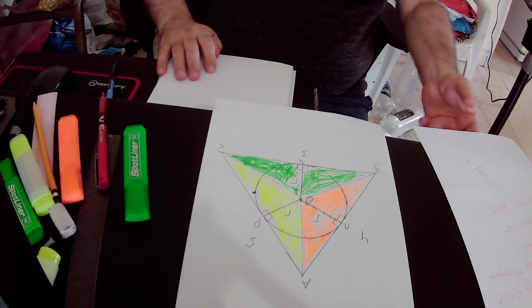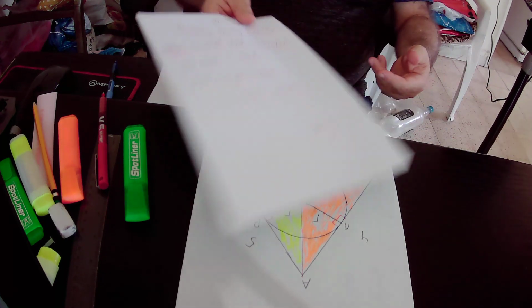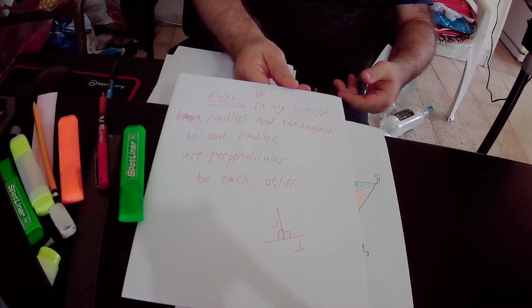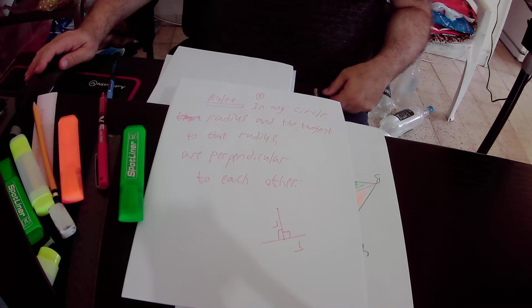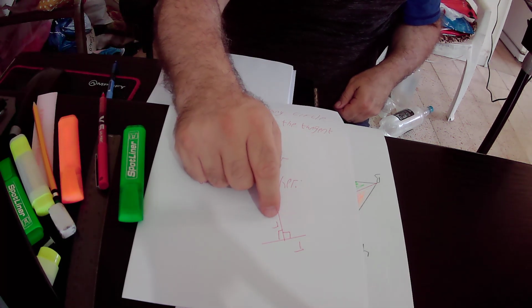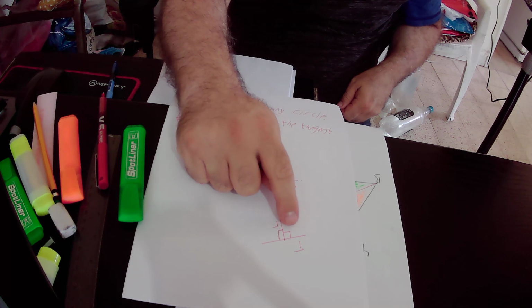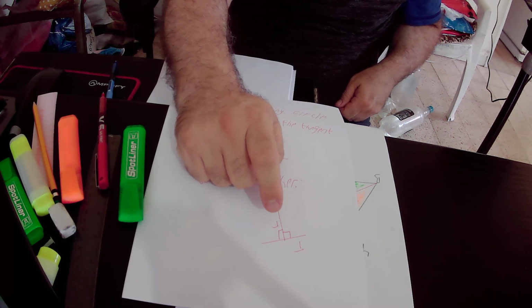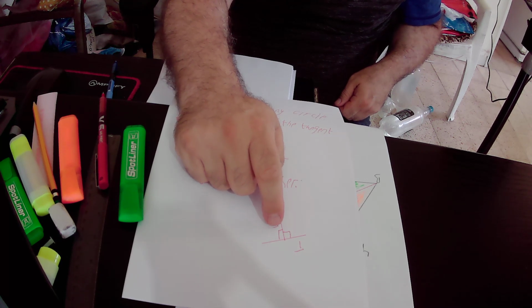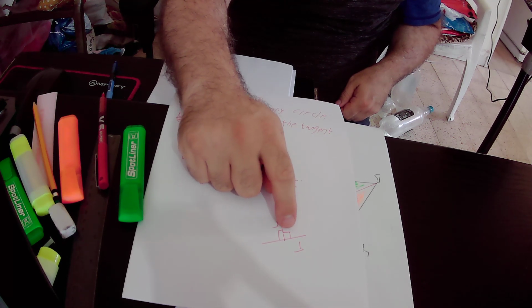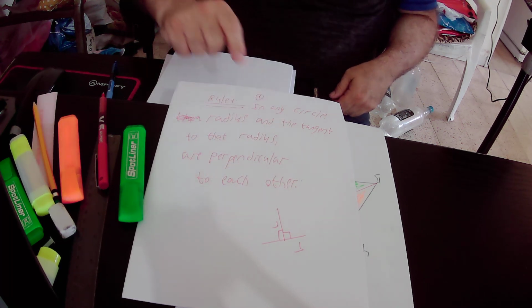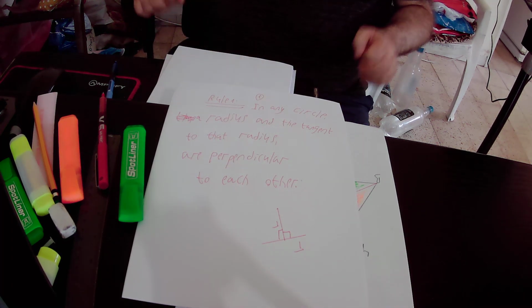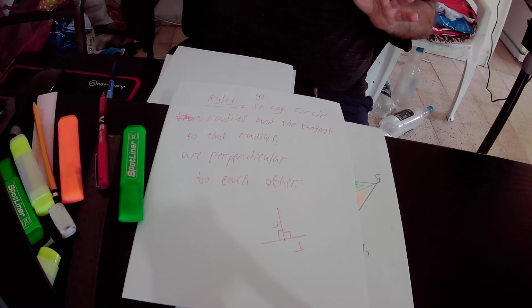Okay, so we actually have rule number 1 that states that in any circle a radius and the tangent to that radius are perpendicular to each other. So if we have a radius, we call it R, and the tangent to that radius, that is called T, the radius is perpendicular to its tangent. That is to say, this angle is 90 degrees and this angle is also 90 degrees. Okay, so in any circle, a radius and the tangent to that radius are perpendicular to each other.